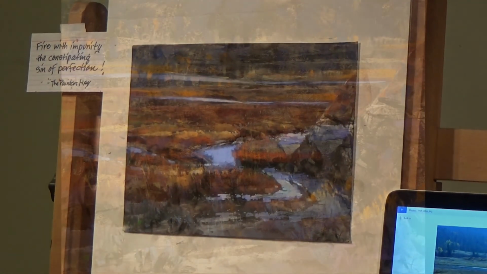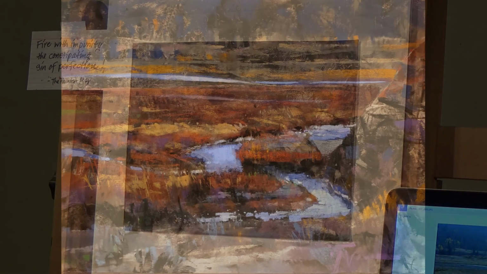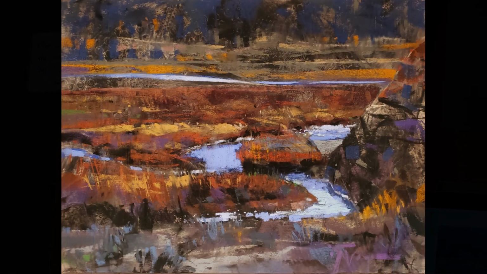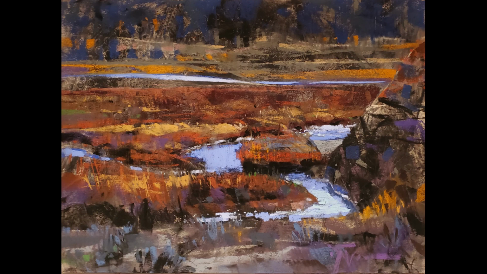And there we have it. There's the finished piece. You can see the dark, deep blue in the background and that little cliff on the right-hand side. It's all quite abstract. It's a feast for the eyes. Lots going on, and yet the design is quite simple.